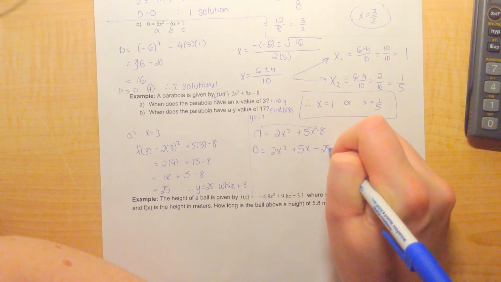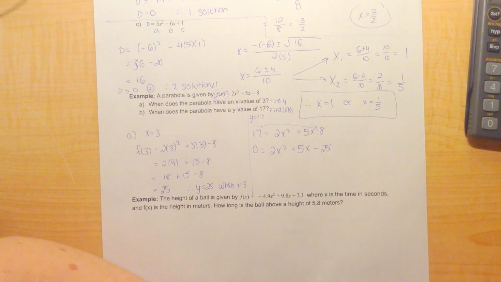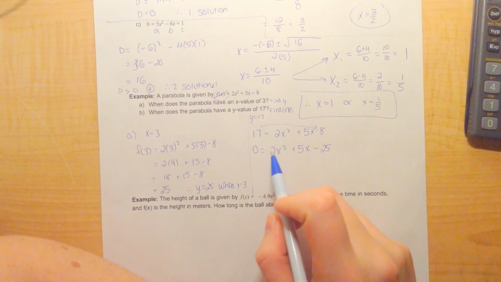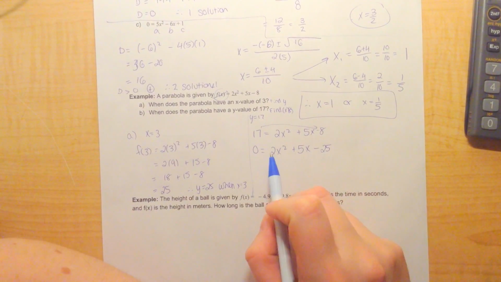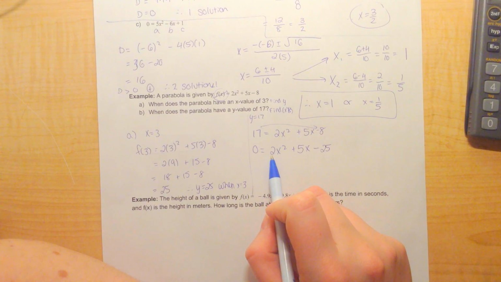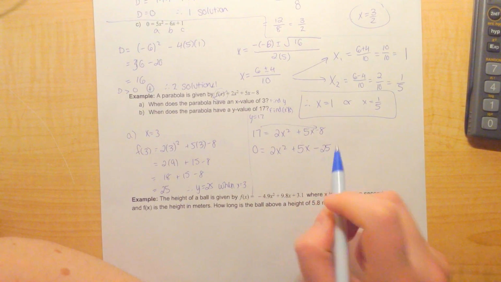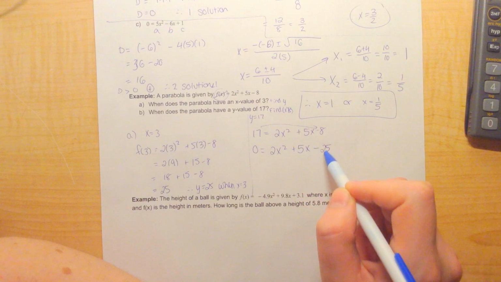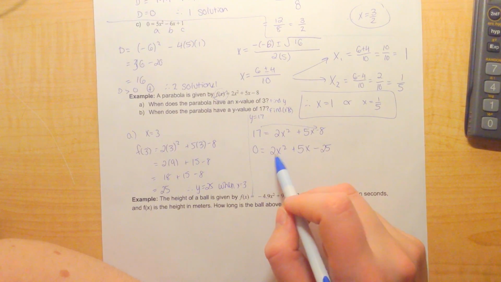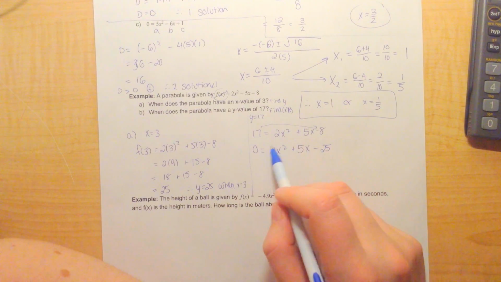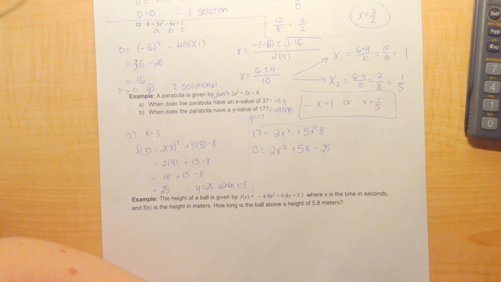Okay, so if this were me solving here, I would always try and factor. So this 2, maybe I see if there's a common factor. No. Maybe I see now if I can do tricky trinomials. So something that'll multiply to negative 50, but add to positive 5.